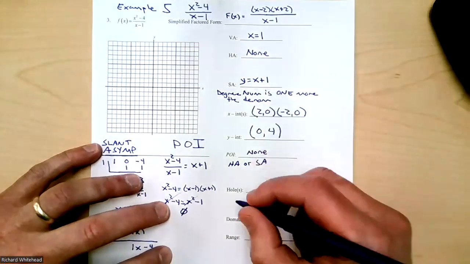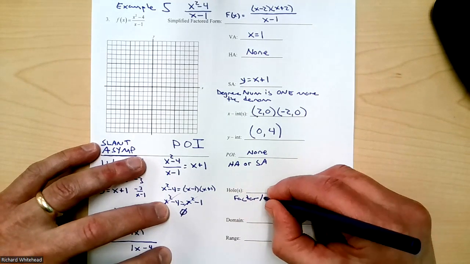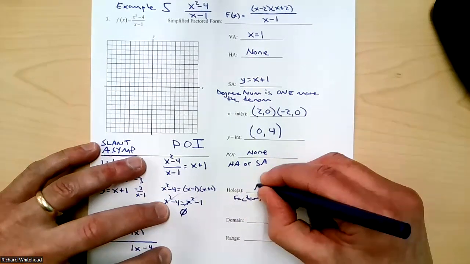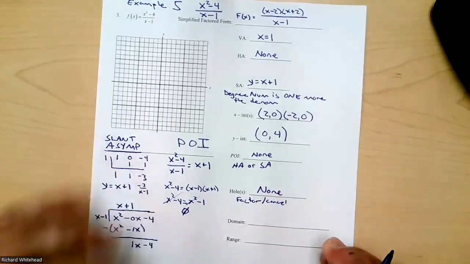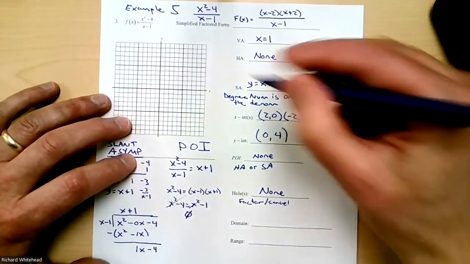Okay, holes in the graph. Is there any factoring and canceling here? Nope. So there's no hole in the graph. All right, domain and range, we'll talk about that after we sketch this graph, because this is annoying.